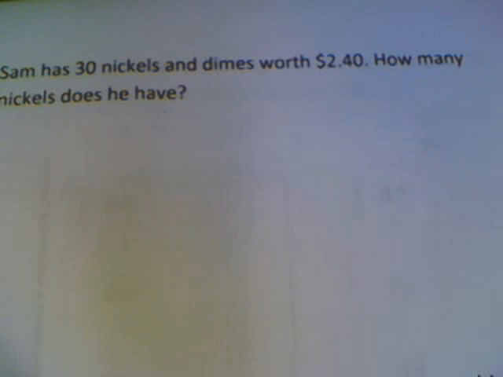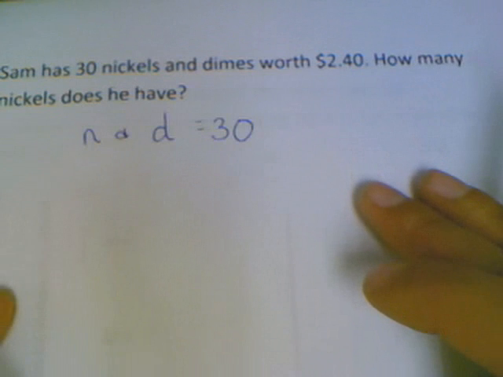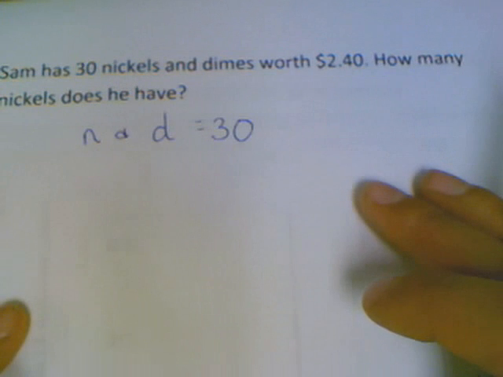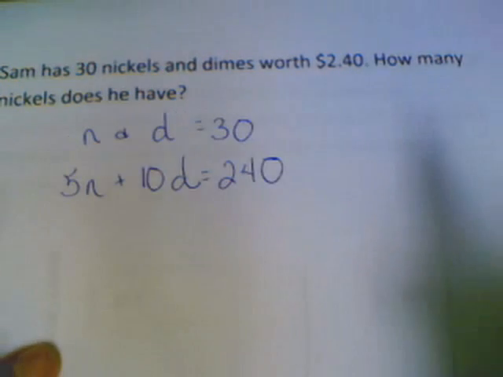Sam has 30 nickels and dimes worth $2.40. How many nickels does he have? Unlike the last time we dealt with these nickel, dime, and money problems, we can use two variables now to set up two different equations. I can set up a first equation talking about the number of coins that I have, nickels plus dimes equals 30. And I can set up a second equation that talks about the total money that I have.